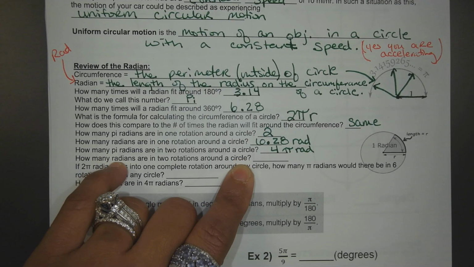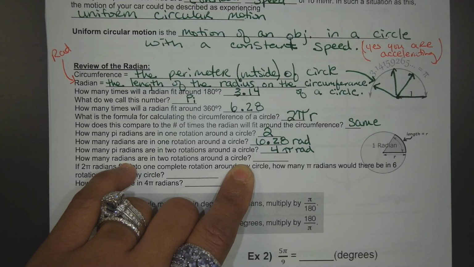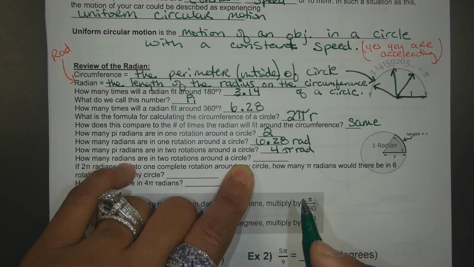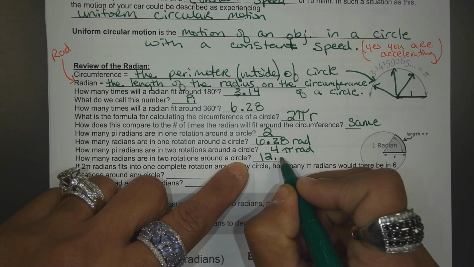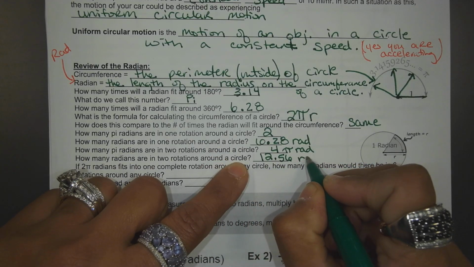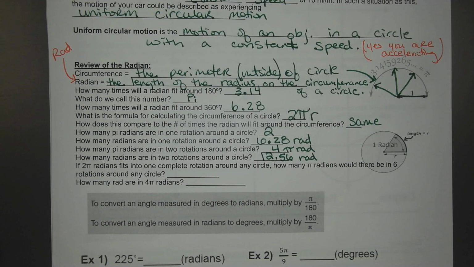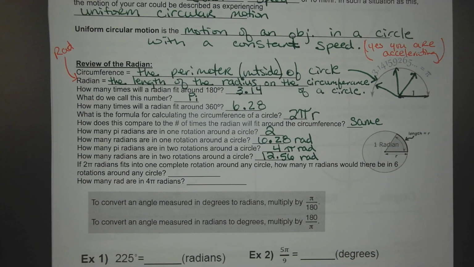How many radians are in 2 complete rotations around a circle? 12.56 rads. Which is equivalent to 4 pi rads, or 12.56 rads. They're the same thing. 4 quarters, $1, same thing. 10 dimes, 4 quarters, $1, they're all the same. We're saying the same thing in different ways, okay?